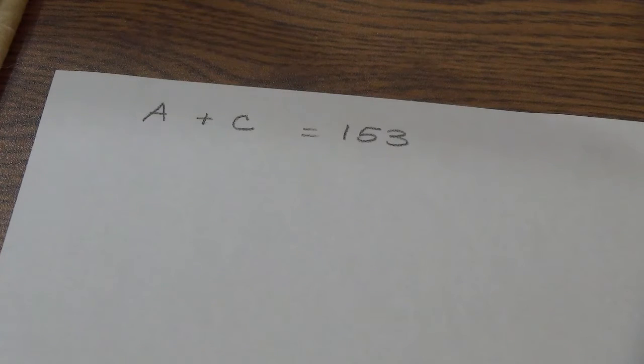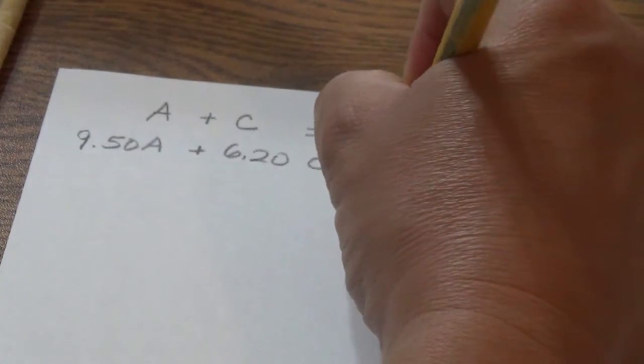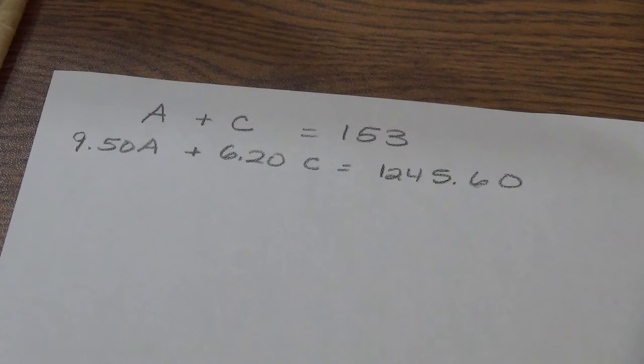Children's admission is $6.20 and the adult admission is $9.50. Since I put the adults first, I'm going to put the adults first when I do my other equation. So $9.50 for the adults, $6.20 for the children's, $1,245.60. Now I solve this differently than Alex does. On Alex, they're going to solve it by the substitution method. I like to use the elimination method. I think it's a little easier.